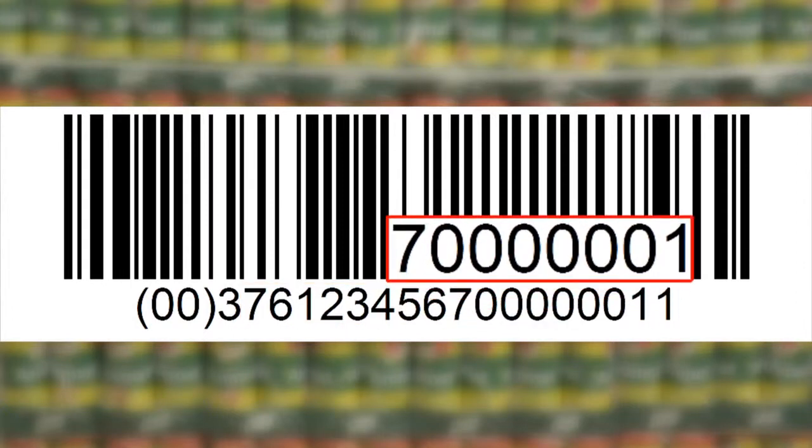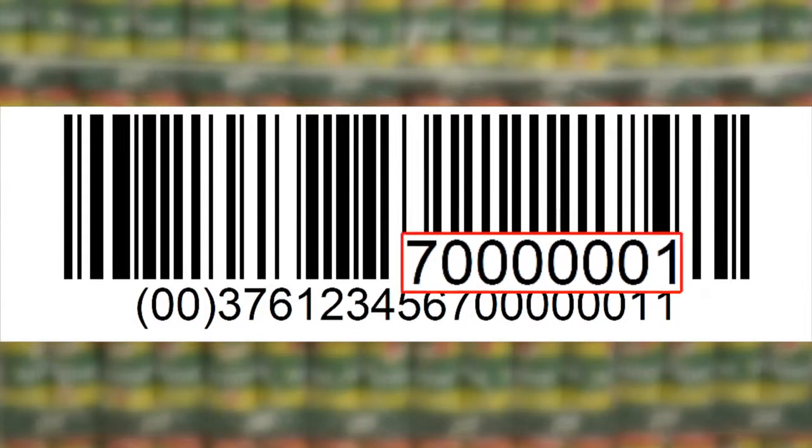GS1 company prefixes vary in length, generally from 7 to 10 digits. If your GS1 company prefix is 8 digits in length, you will have 8 digits to sequentially number your logistic units. If your GS1 company prefix is 10 digits in length, you would have 6 digits to sequentially number your logistic units.